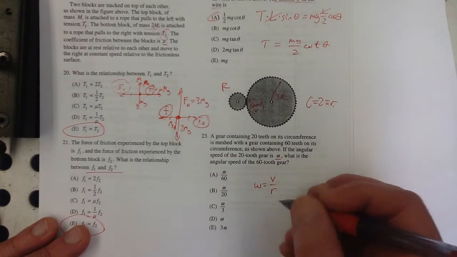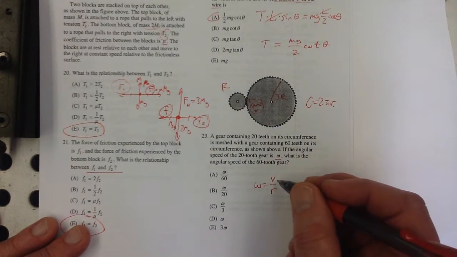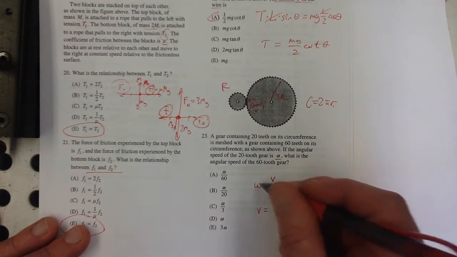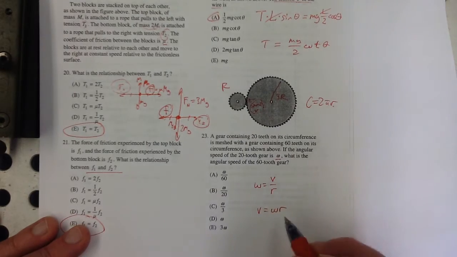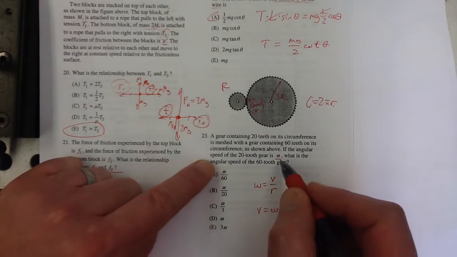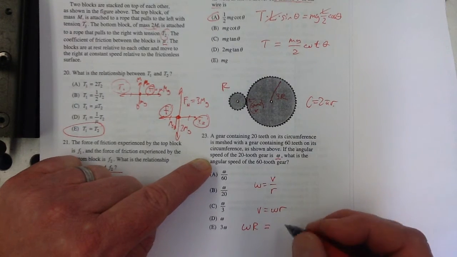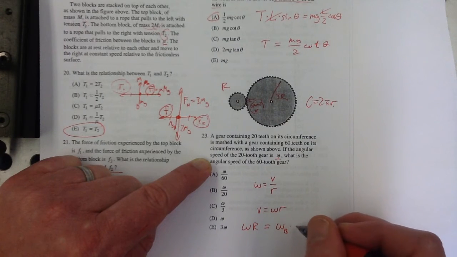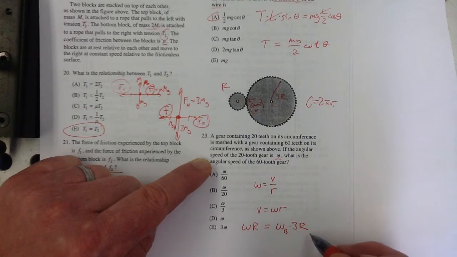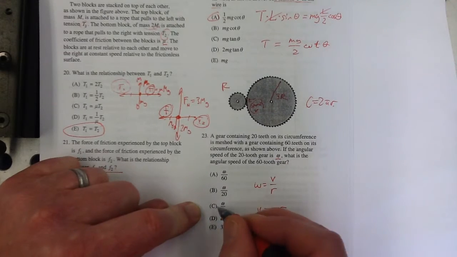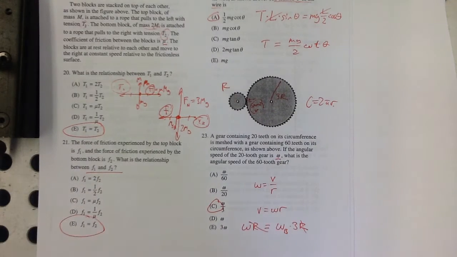So I could say v is equal to omega r. So the omega r's have to be the same. So if omega for the small one times its r must be equal to omega of the big one times its 3r, that means omega big, if I divide the 3 over, is equal to omega over 3.